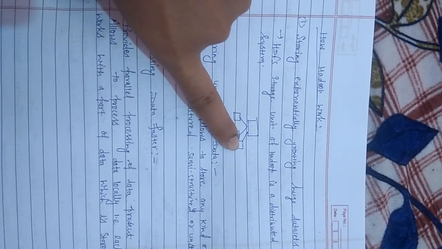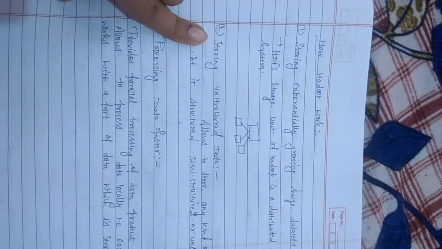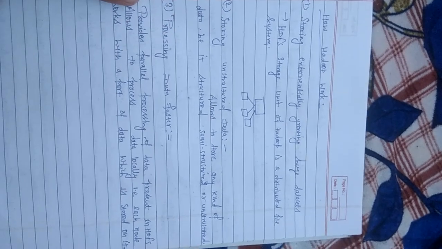It distributes a large file into small pieces. Second, storing unstructured data. HDFS can store unstructured data also. It allows us to store any kind of data. It could be structured, semi-structured or unstructured.